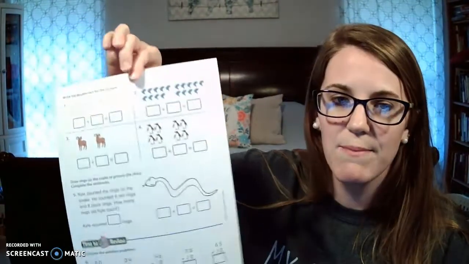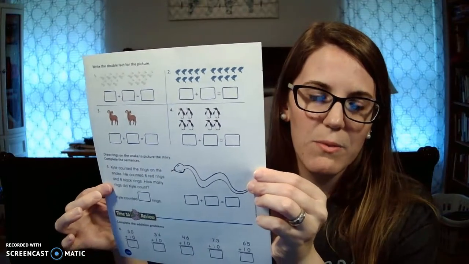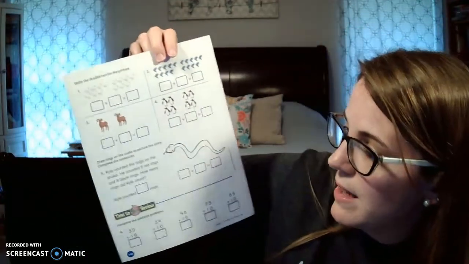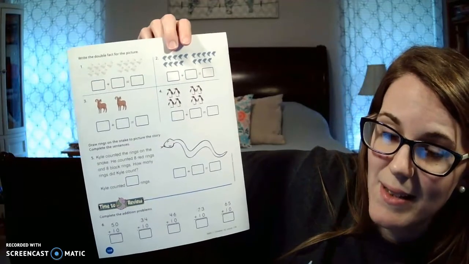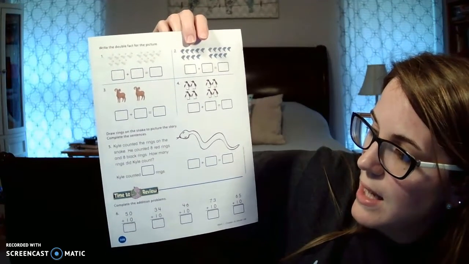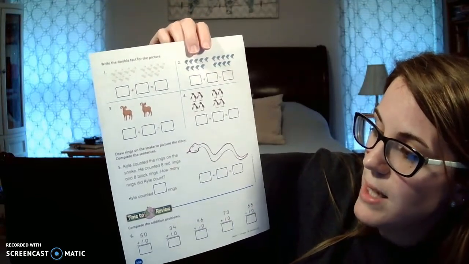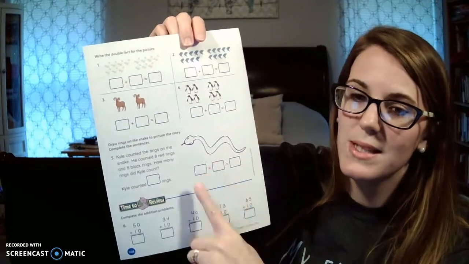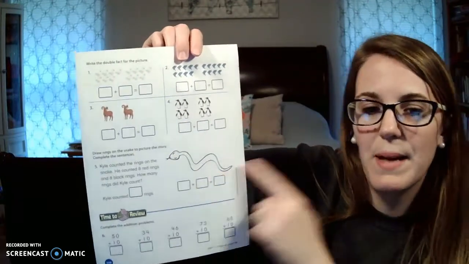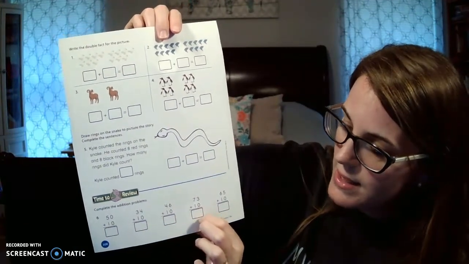And then the back is the same. You're counting the picture and putting in the numbers, reading the word problem, putting in the numbers. And number 5 on the back with the snake is a fun one because you get to add the stripes to the snake. It says that Kyle counted the rings on the snake. He counted 8 red rings or stripes and 8 black rings or stripes. How many rings did Kyle count? So you'll put 8 red ones and 8 black ones, and then count them up and write out the addition problem.